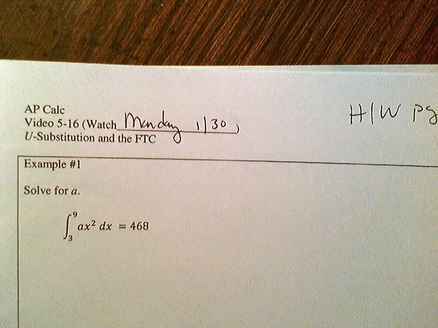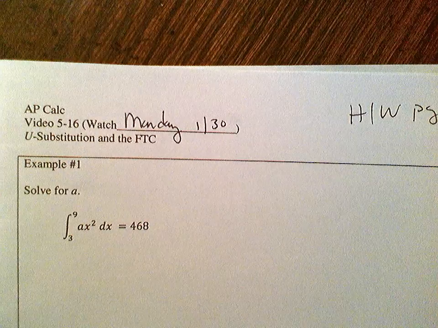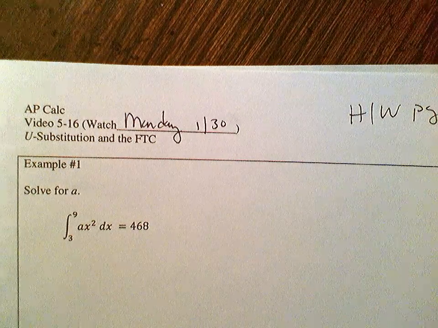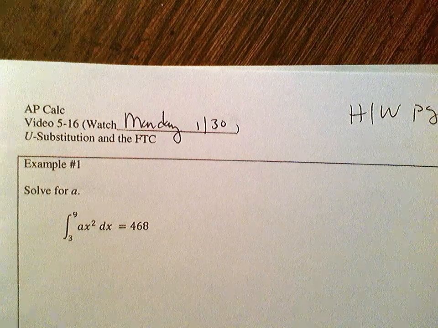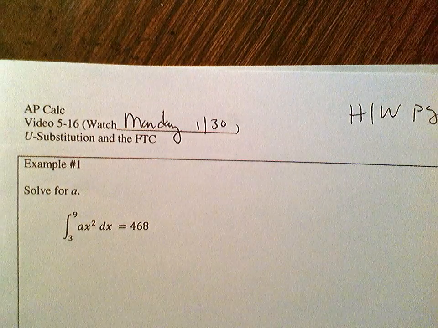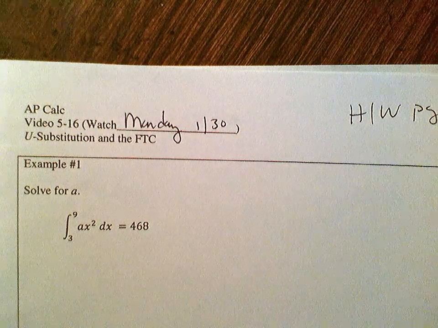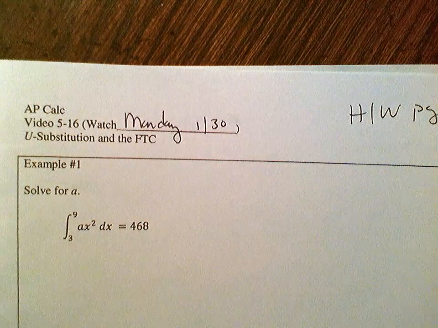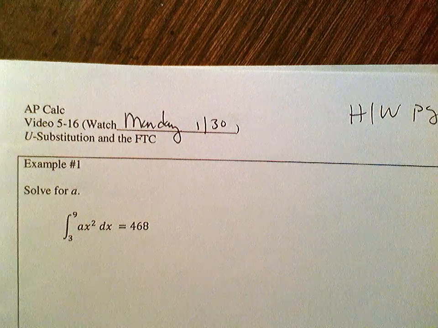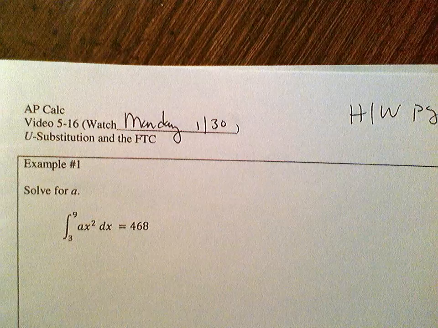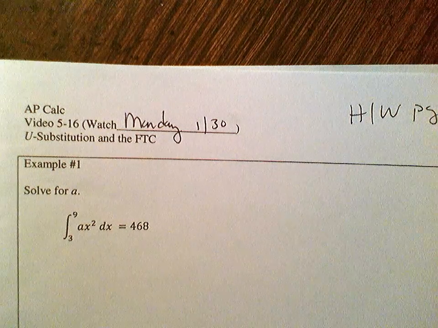The fundamental theorem of calculus is the theorem that connects antiderivatives to area under a curve, okay? It tells us that we can find the area under the curve without taking a limit and without using our calculator by finding the antiderivative and then plugging in the upper and lower limits and subtracting. That's what the fundamental theorem of calculus is.